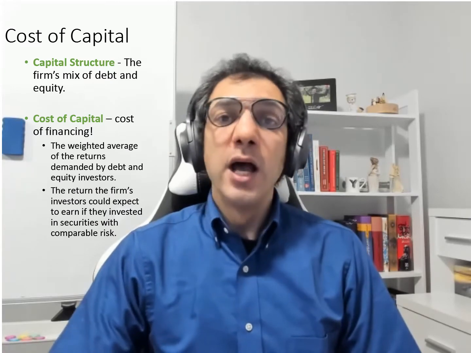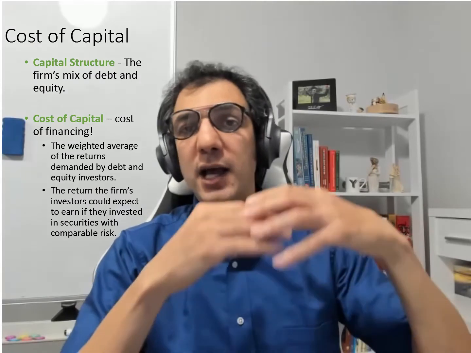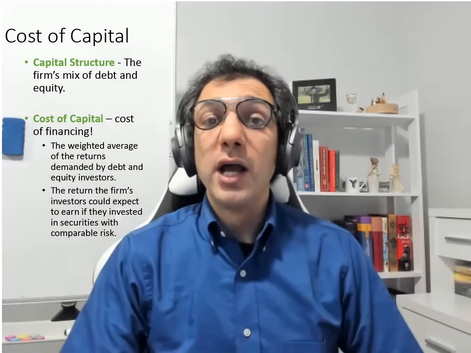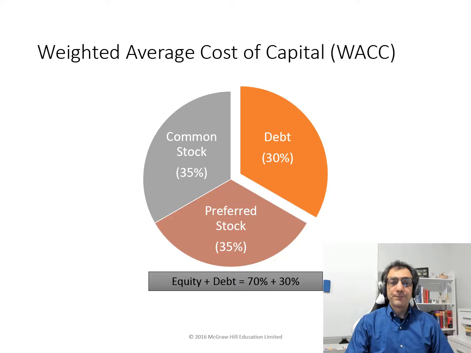Or in other words, we can say it is the return the firm's investors could expect to earn if they invested in securities with comparable risk. Here we are referring to another important notion when it comes to investment, which is the risk. So cost of capital also is a good measurement of the risk level. For sure, if the company is taking a higher level of risk, in this case, we'll see a higher cost of capital, or WACC.